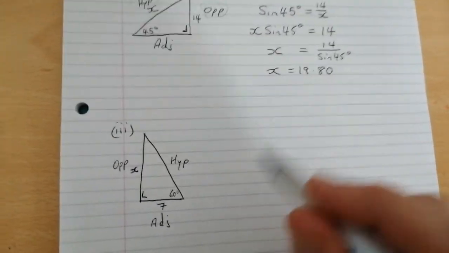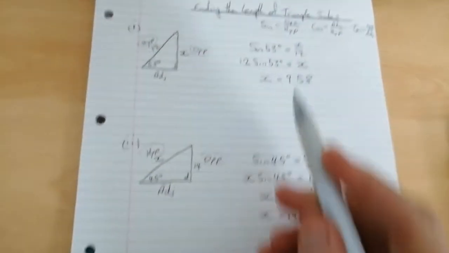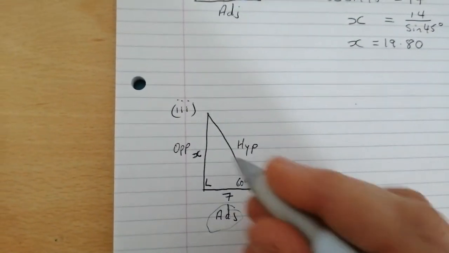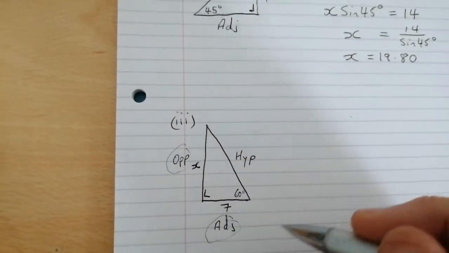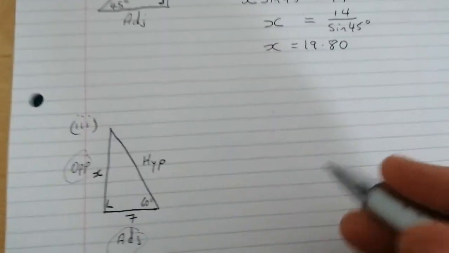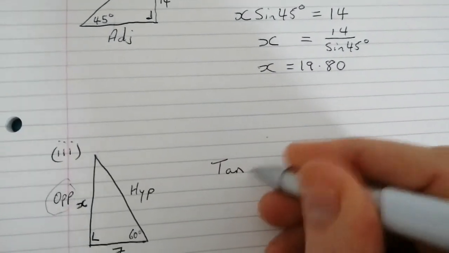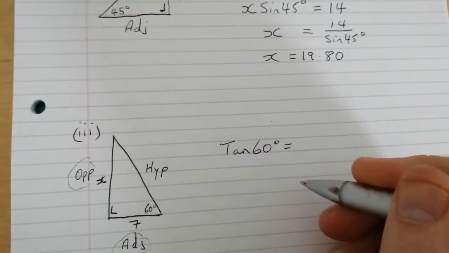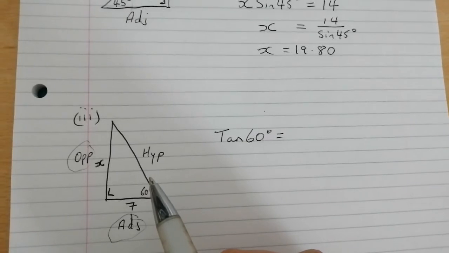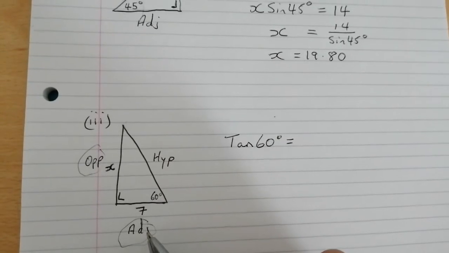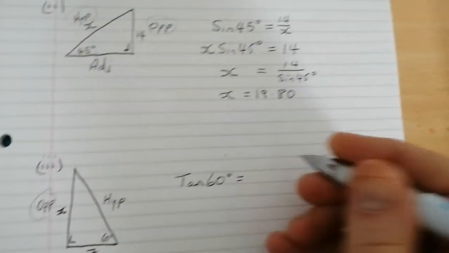And so then we decide which one of our ratios above we're going to use, and we notice we're definitely going to be using the adjacent this time because we've been given the value of it, and we need to find x, so we're definitely going to be using the opposite as well because that's what we're looking for. The only one of the three that uses both the opposite and the adjacent is tan. So tan is the ratio we're going to be using. Tan 60 degrees is equal to the opposite over the adjacent, so x over 7.